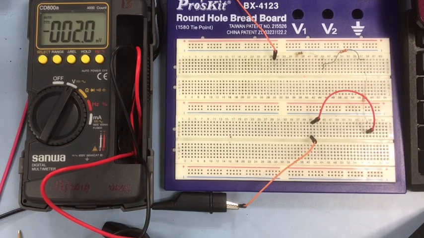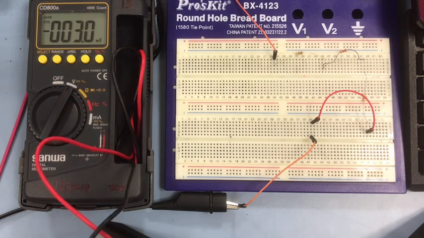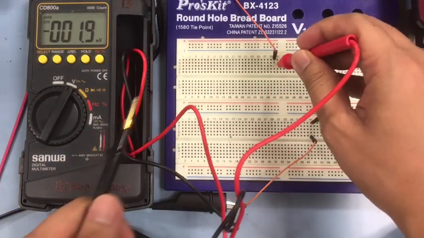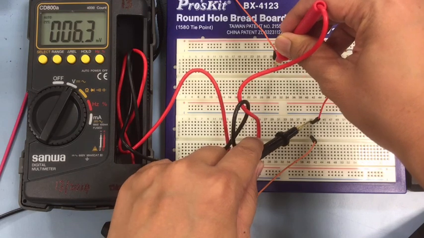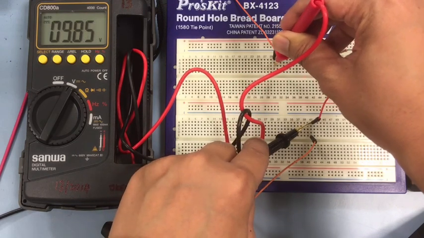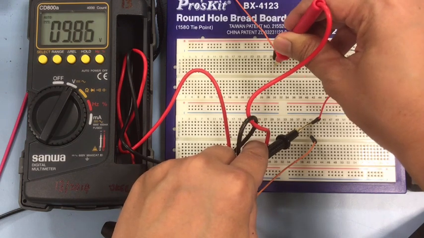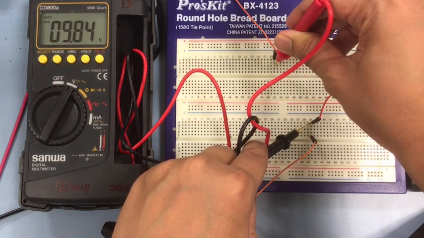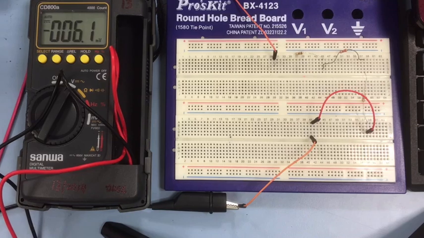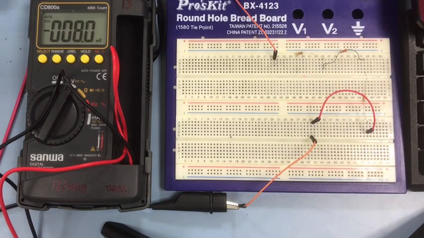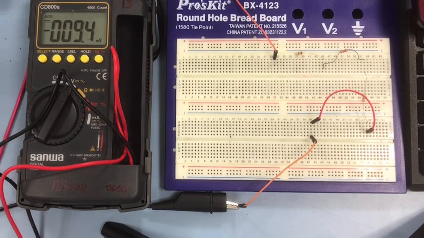And then we need to measure BG, the total voltage. So from B to G, BG. Basically it's from here and here. It's 9.84 volt. 9.84 volt. Okay, that's all for the series circuit.